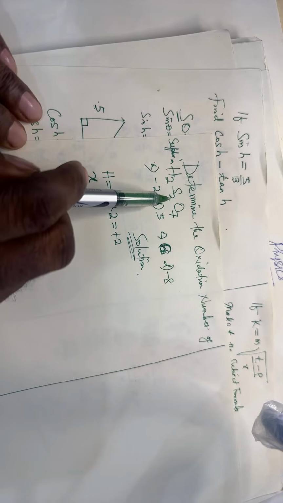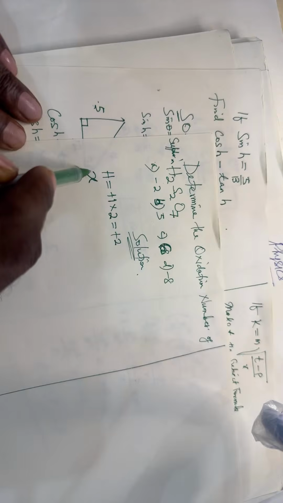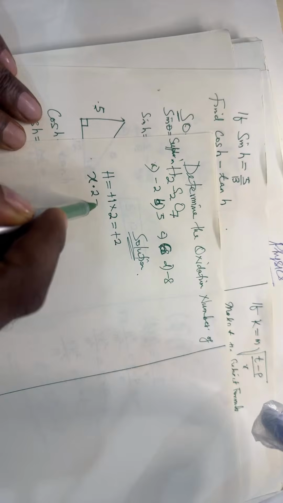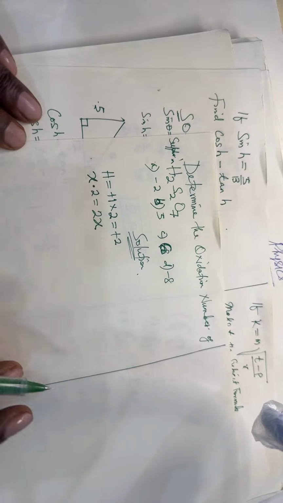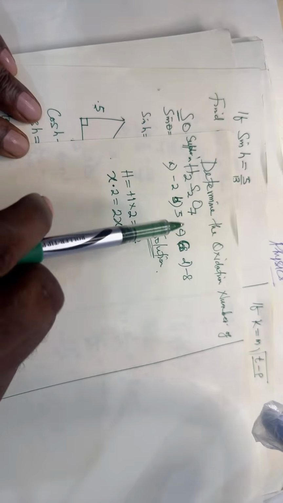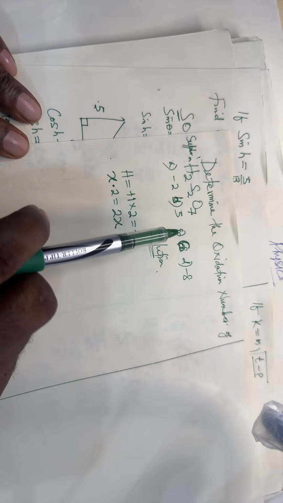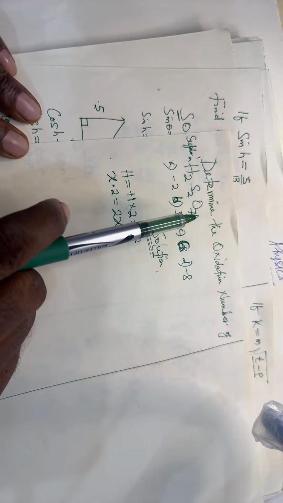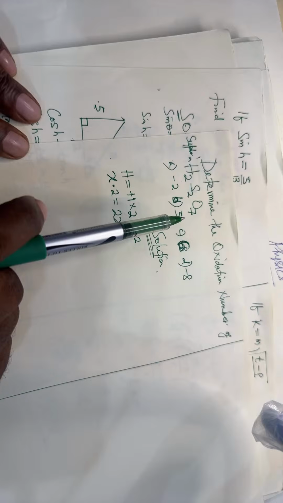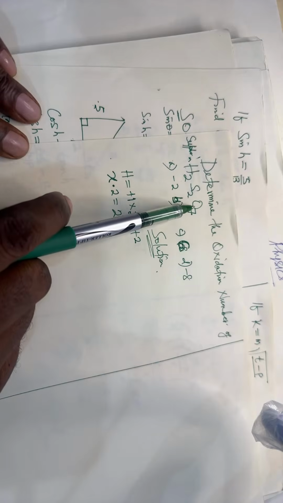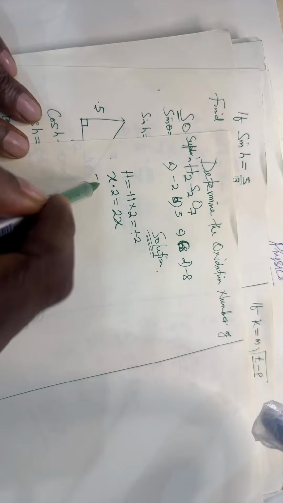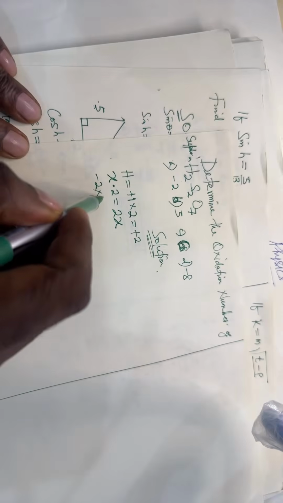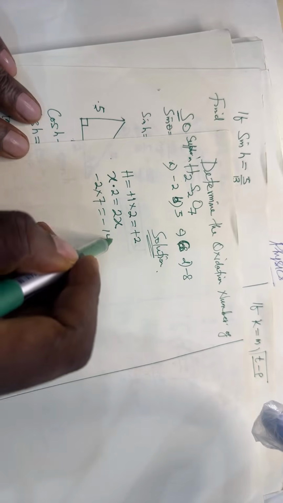Since we have a subscript of 2, 2 times x gives us 2x. For oxygen, the oxidation state in most cases is -2, except maybe for peroxides. So -2 times the subscript 7 gives us -14.